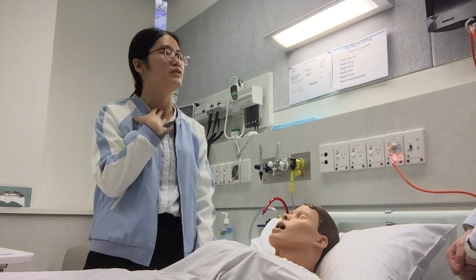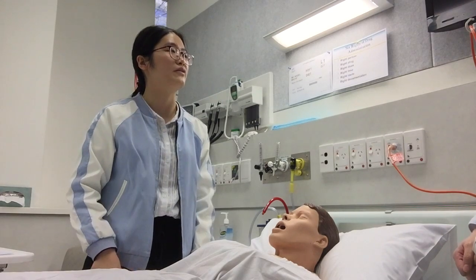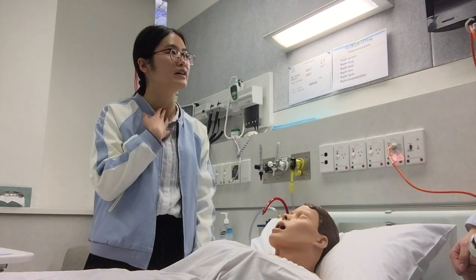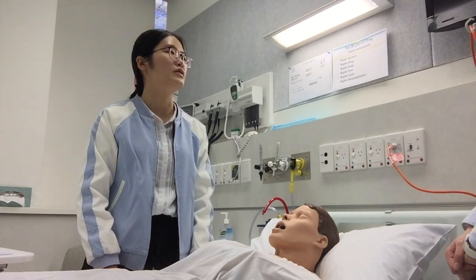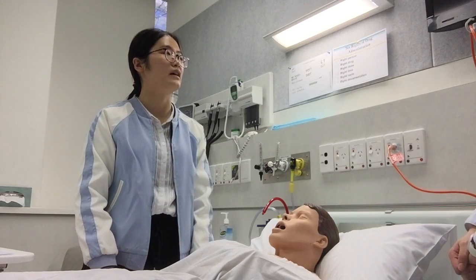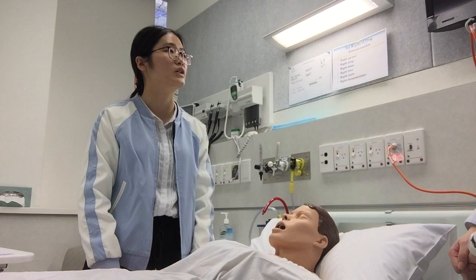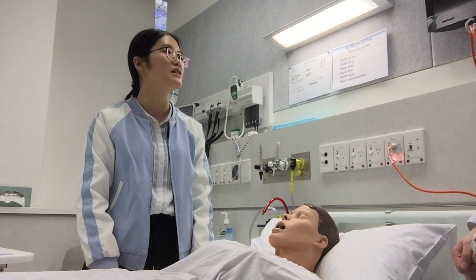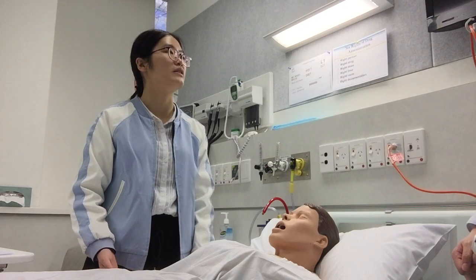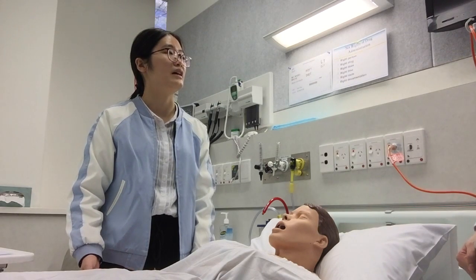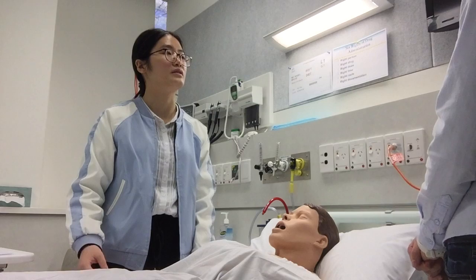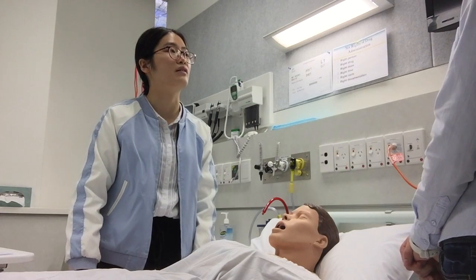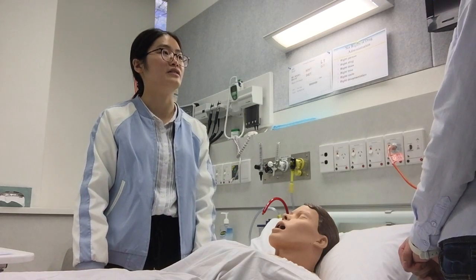So it's very useful to use a humidifier to clear the airway for them. And a nebulizer converts liquid medications into droplets, so it is easier for the patient to inhale this kind of medicine into their lungs. So that's better.